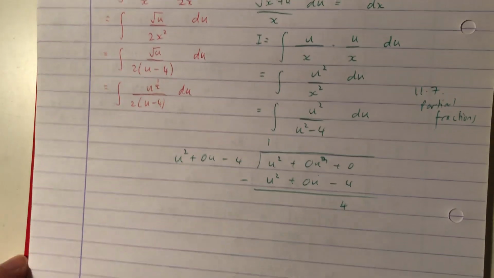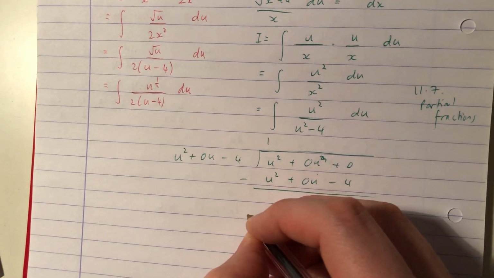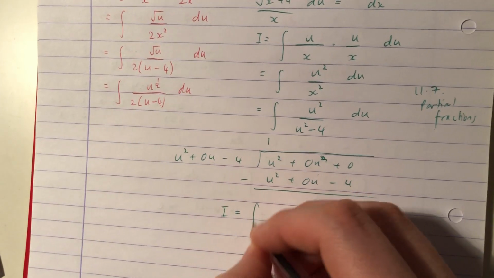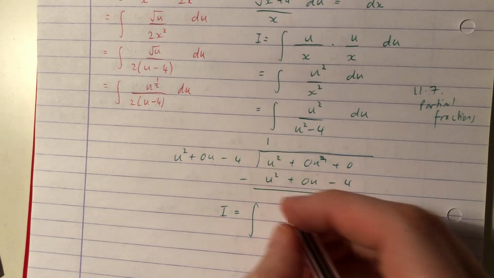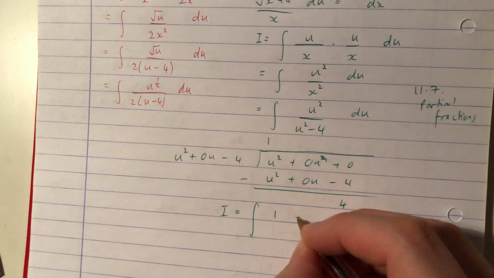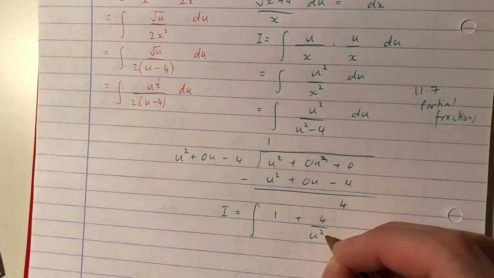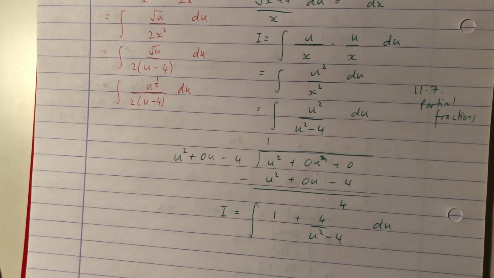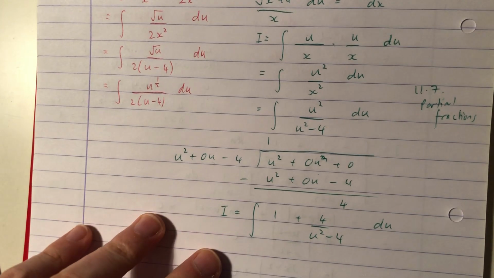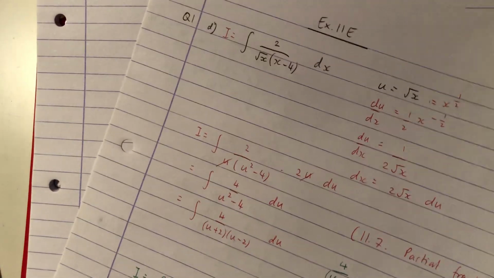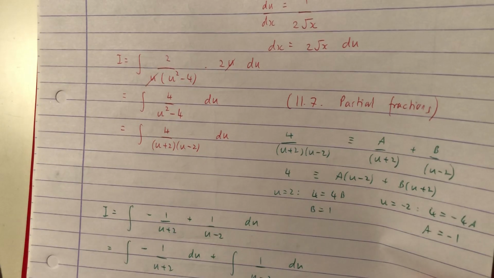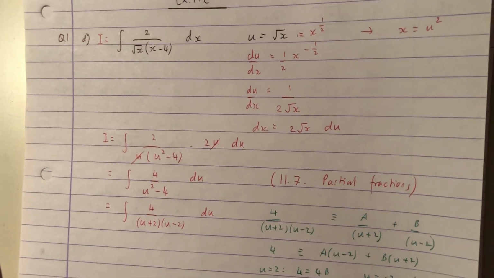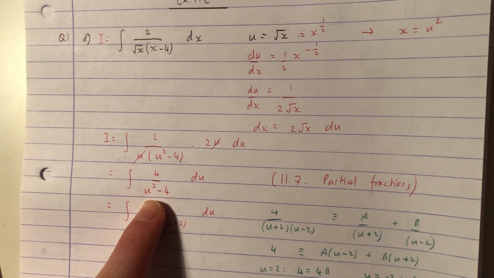So this is equal to integrating the quotient plus the remainder du. And I believe, just double check, that's almost exactly the same as what we have to integrate in question 1 part D: 4 over u squared minus 4.